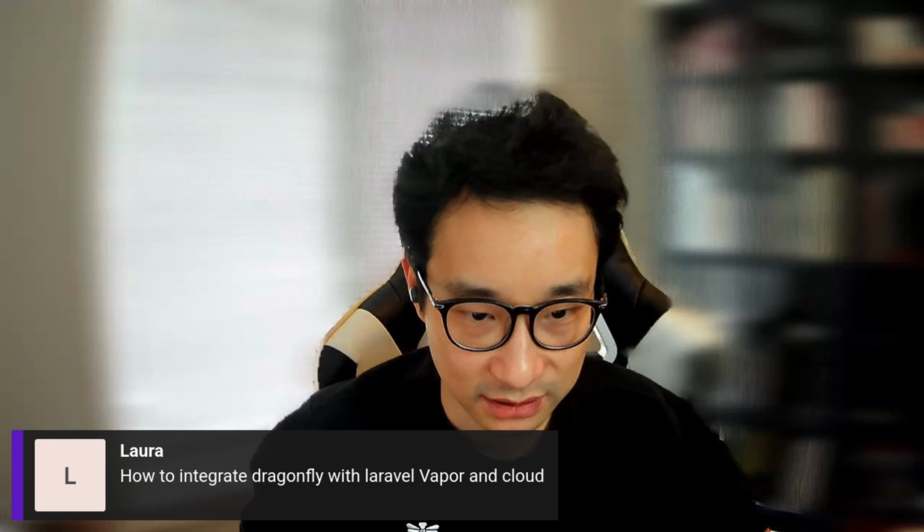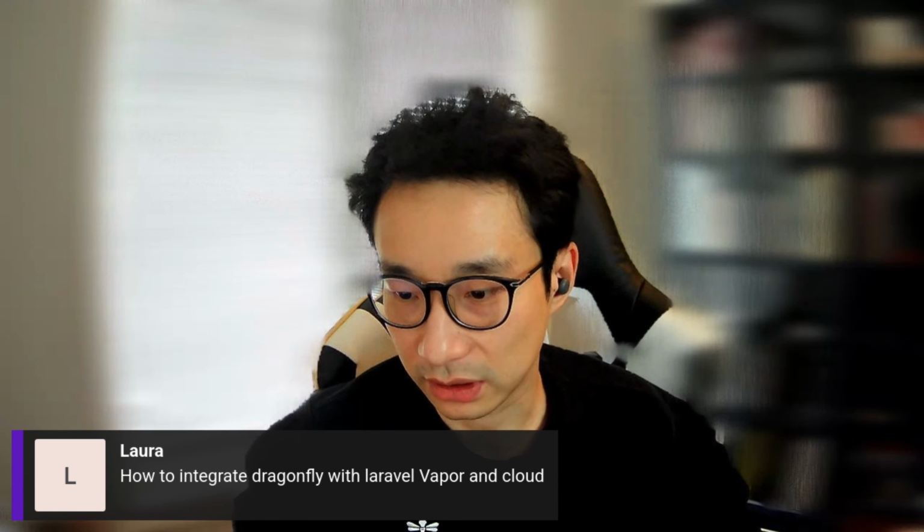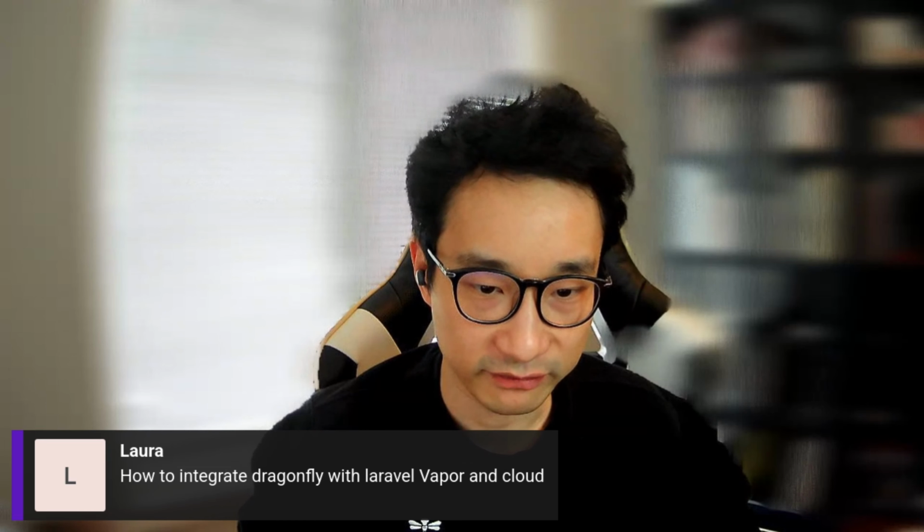How to integrate Dragonfly with Laravel, Vapor, and Cloud? Oh, that's an interesting question as well. So Laravel Vapor, to my knowledge, is a serverless environment, right? The goodness about serverless is that it goes down to zero when you don't need it. It's kind of like one function execution at a time, right? So it's very resource efficient, and you pay only for the function executions. That's kind of the higher picture.